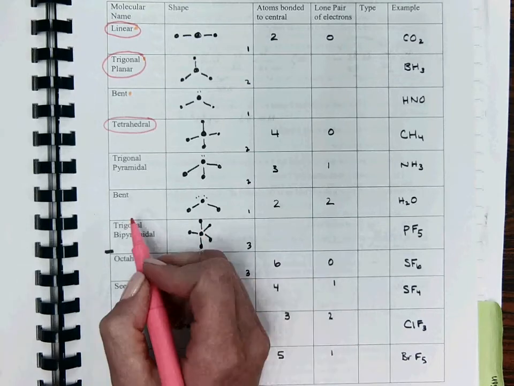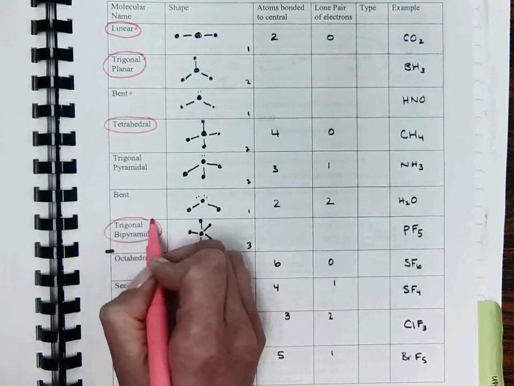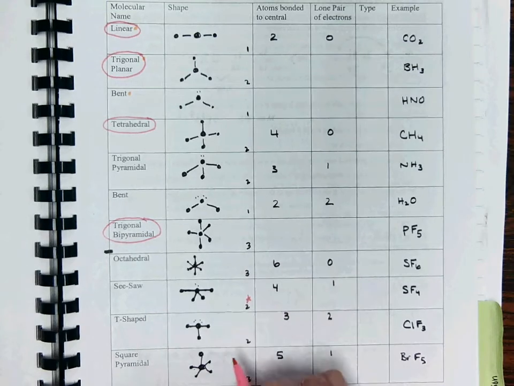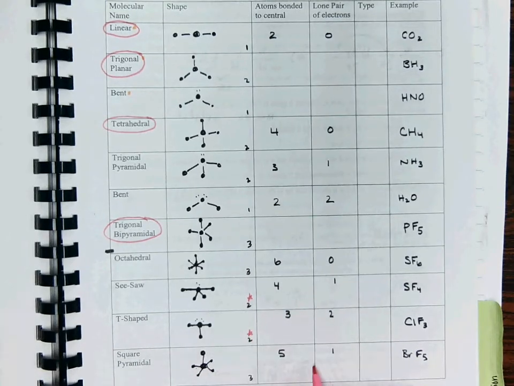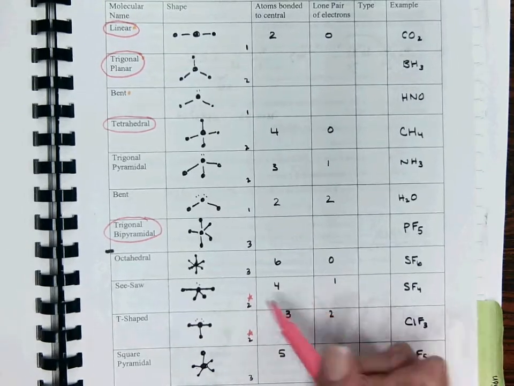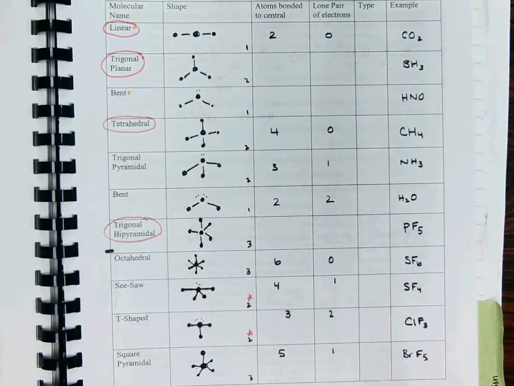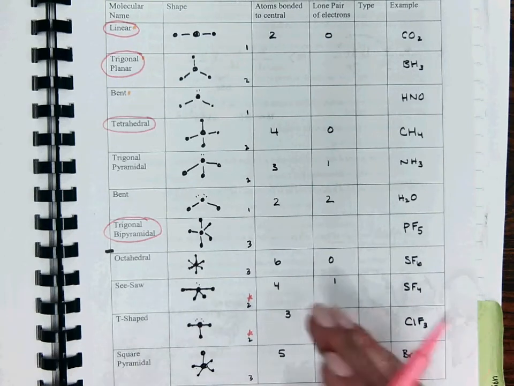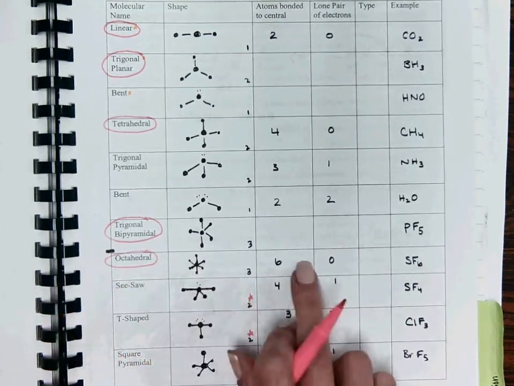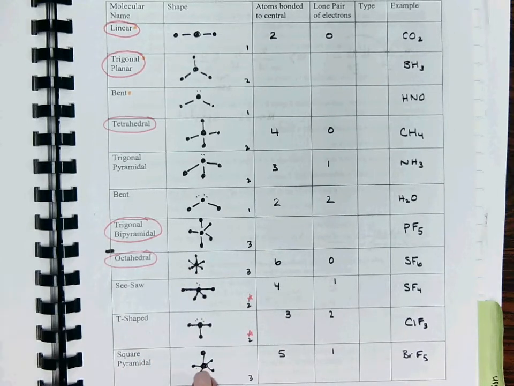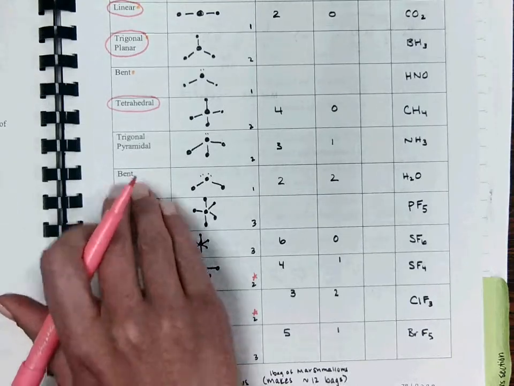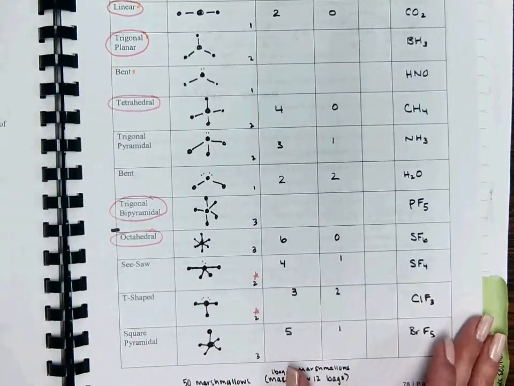Anything with five domains is called trigonal bipyramidal. So that would be here with seesaw, here with the T-shaped, and square pyramidal has six. So these two, which both have five, would also be called trigonal bipyramidal if we were looking at electron geometry. And then octahedral is anything that has six around it. So that would be this octahedral and square pyramidal. So I circled the ones that we would use for electron geometry.